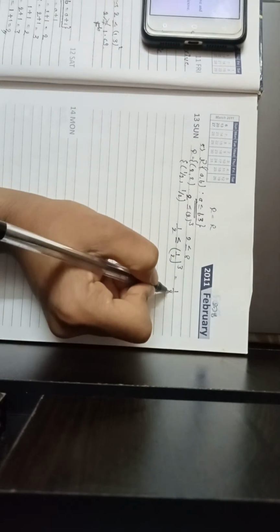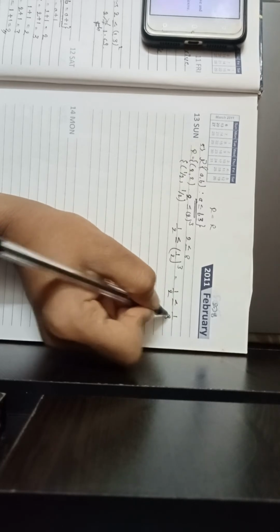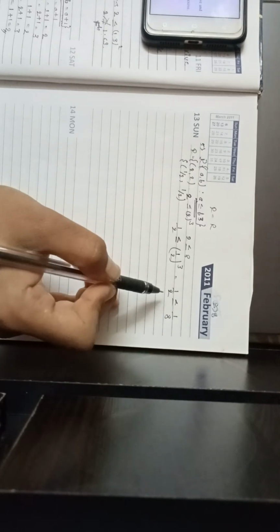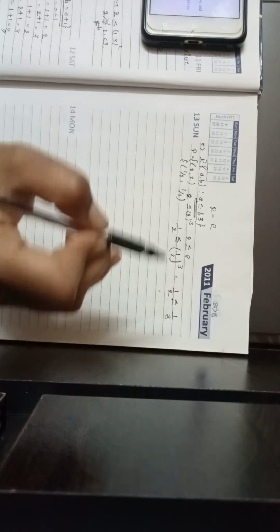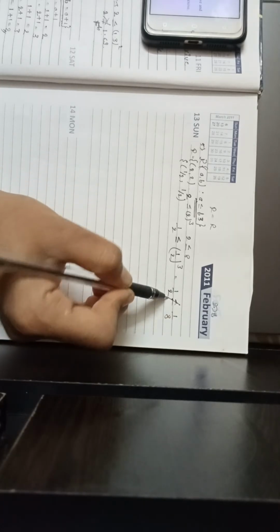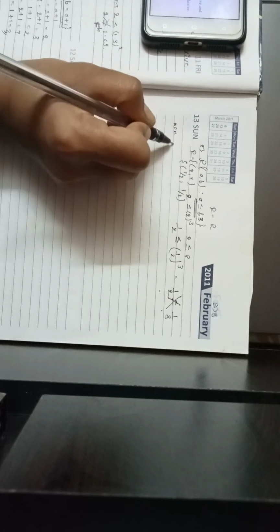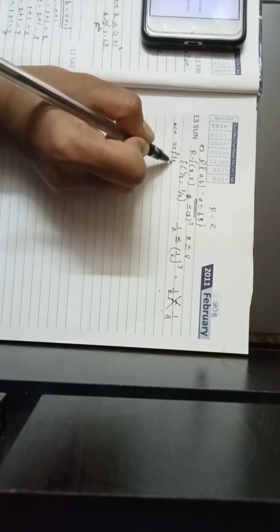So just solve this: 1/2 less than or equal to 1/8. So 1/2 is not less than 1/8, 1/2 is greater than 1/8. So this condition doesn't apply for the reflexive. So I can define this as non-reflexive.